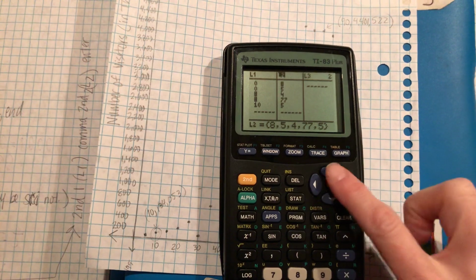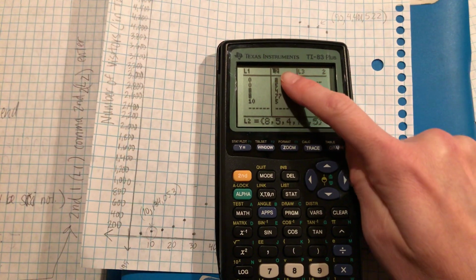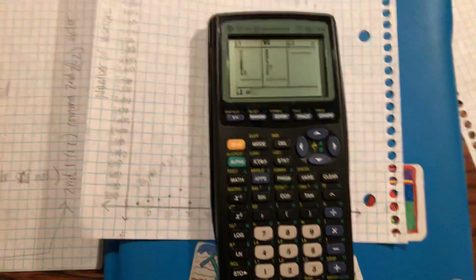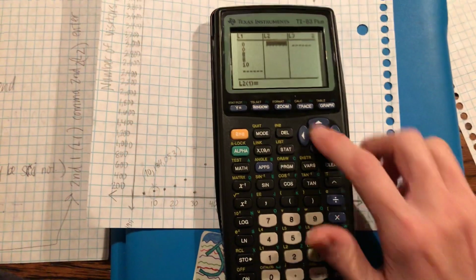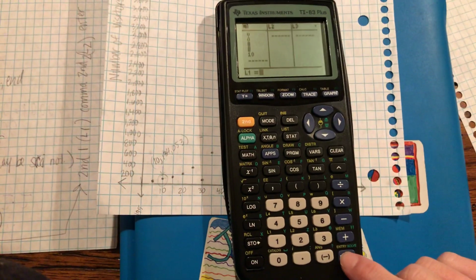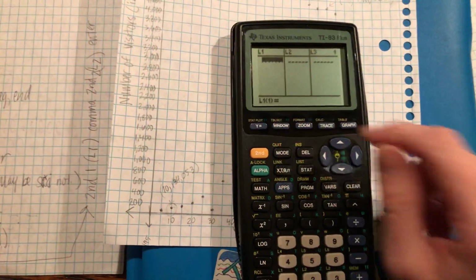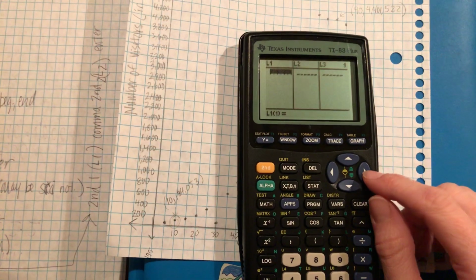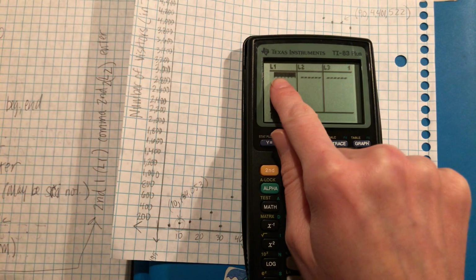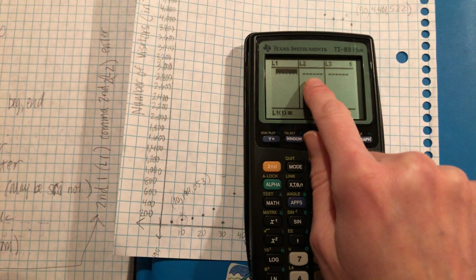So I'm going to use my up arrow to go all the way up to where it says L2, and I'm going to clear that data and hit enter. And then I'll go over to list 1, clear that data, and hit enter as well. So now my lists are empty. And I'm going to put my first point, my x variable in list 1, and my y variable in list 2.